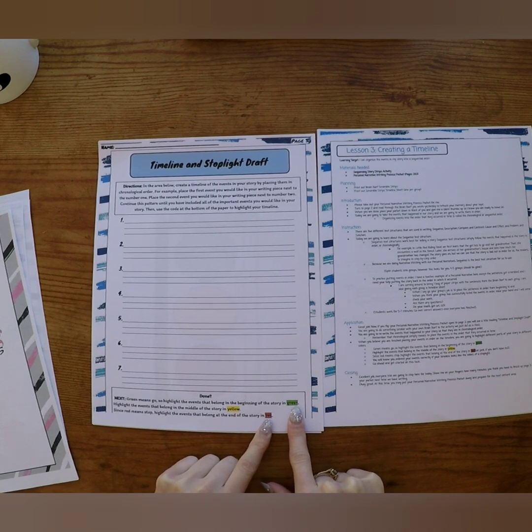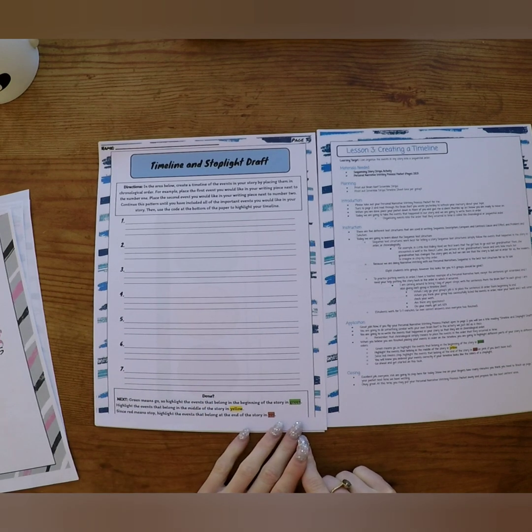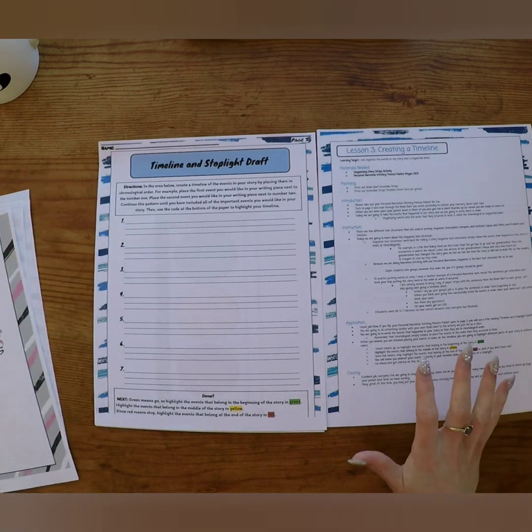If they do this correctly, then you'll see green at the top, yellow at the middle, and red at the bottom. So it's a really easy way for you as a teacher to check their work and make sure that they're understanding how to place events chronologically. You can just glance at it. Yep, green, yellow, red, good to go. And that is the end of that lesson.